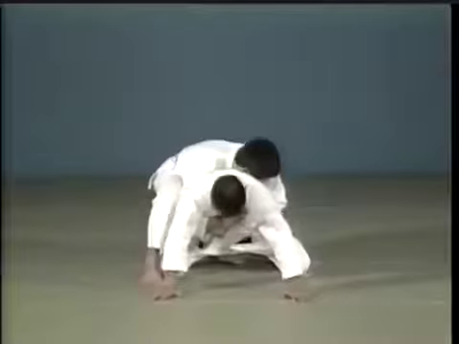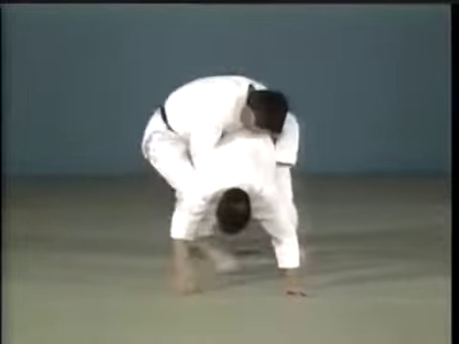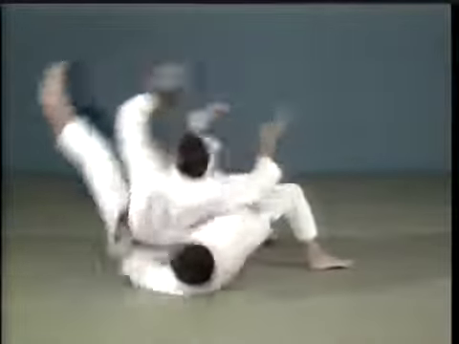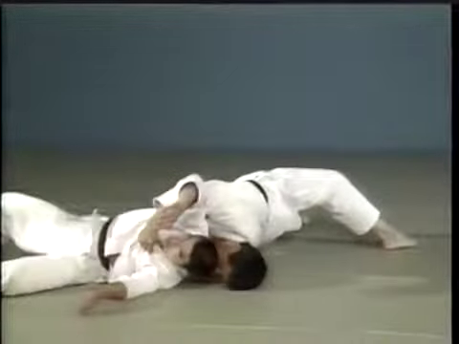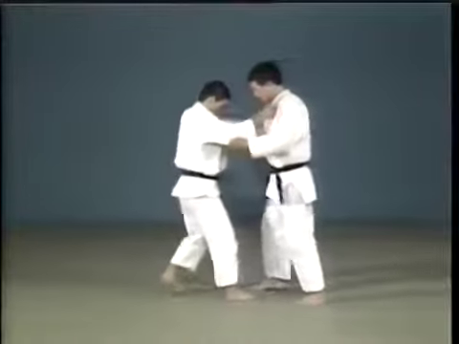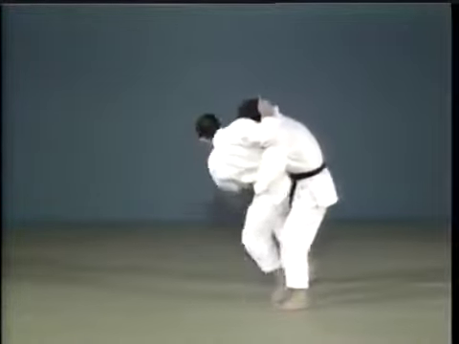It appears that in the early days of Judo, the effect of this technique was allowed even if you were on a mat. However, under the present system of judging, the effect of the throw is no longer recognized.